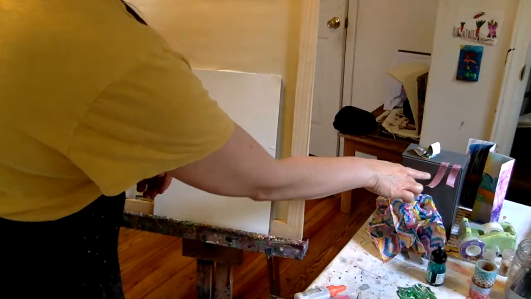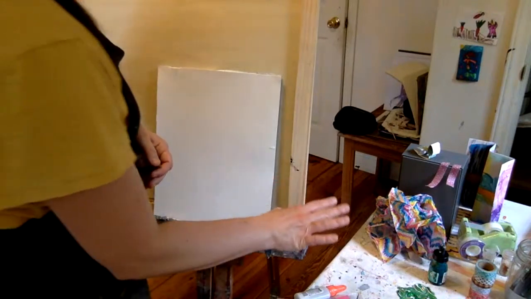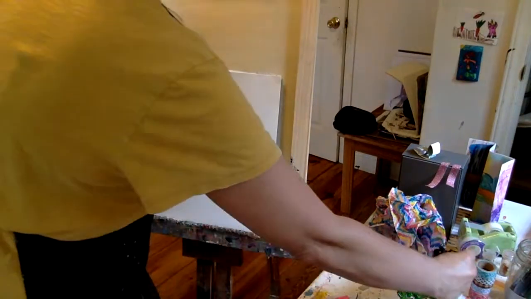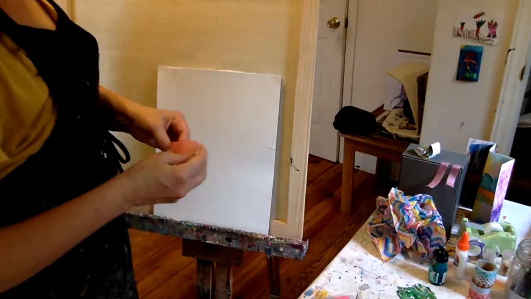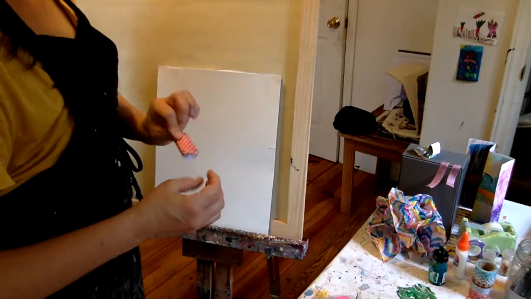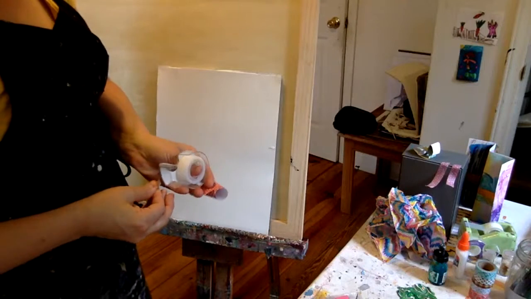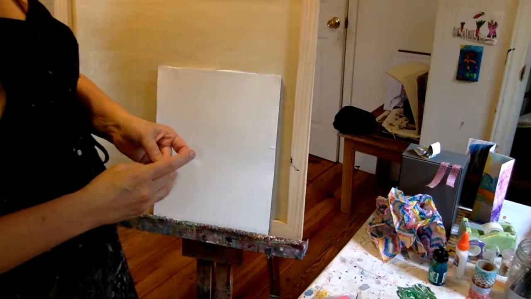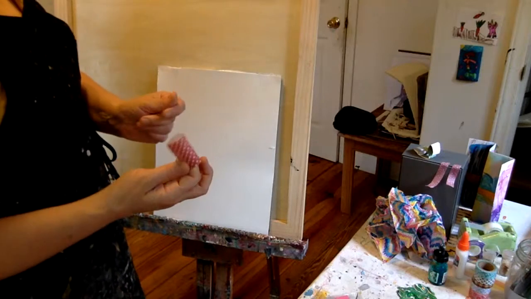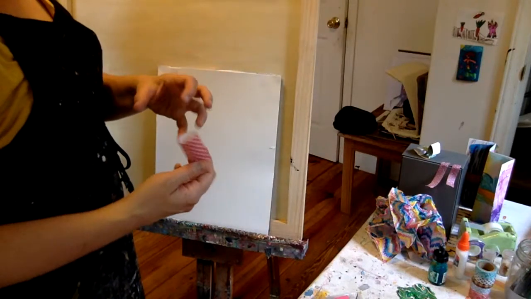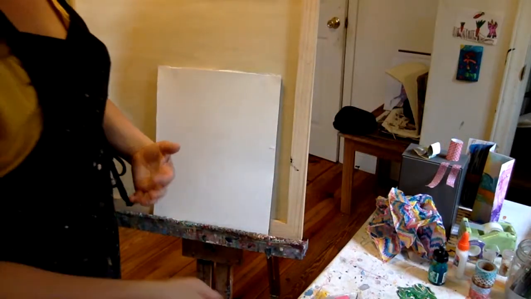Let's see, I like using the washi tape, and I am going to actually put in a few objects as well into my still life. And you can really just take some time and enjoy this 3D, sculptural quality of building a still life for yourself.